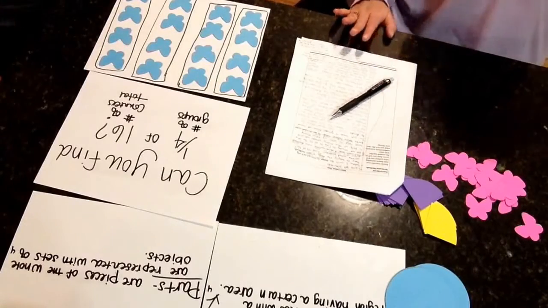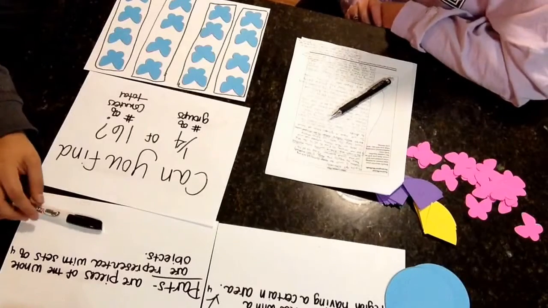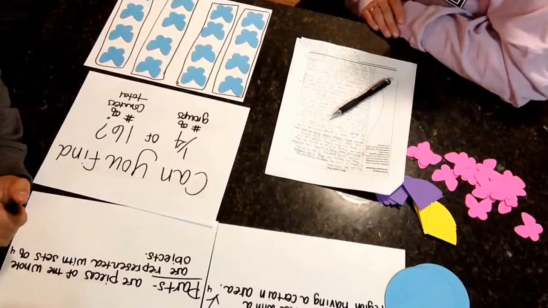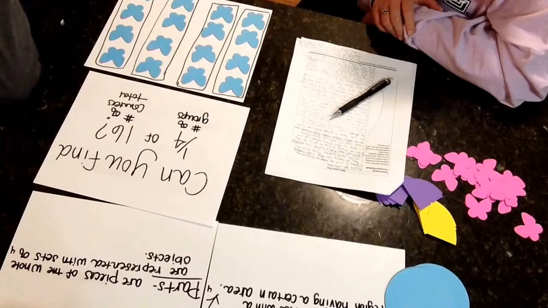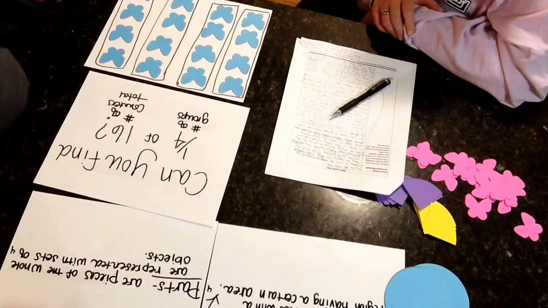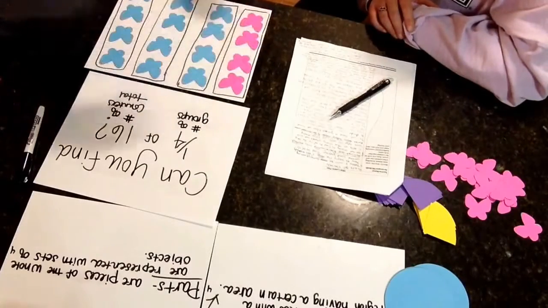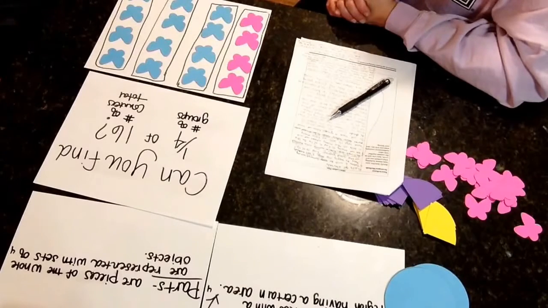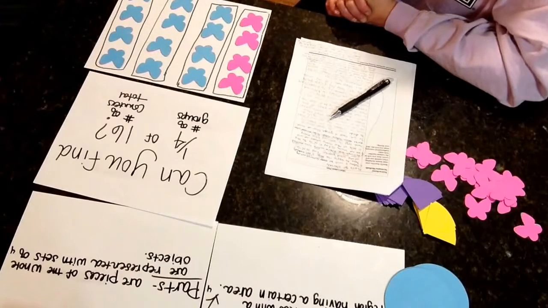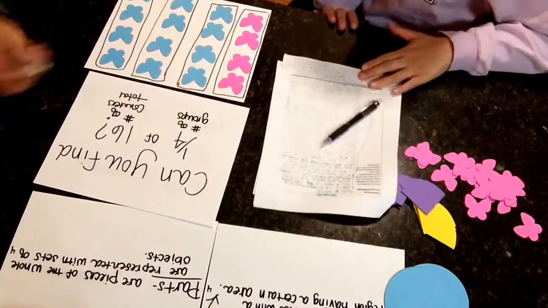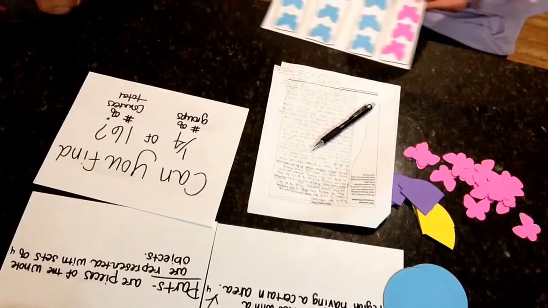Okay, so what do you think we can do with these butterflies to show 1/4 of 16? Well, remember, the 4 is the number of groups, and then we have 16 butterflies. Since there's 4 different groups and we represent 1/4, I'm going to turn one group to pink. Good job. That tells me that one of the 4 groups that make up the 16 is what 1/4 of 16 is. So 1/4 of 16 is 4. Right? Okay, so this is the set model.